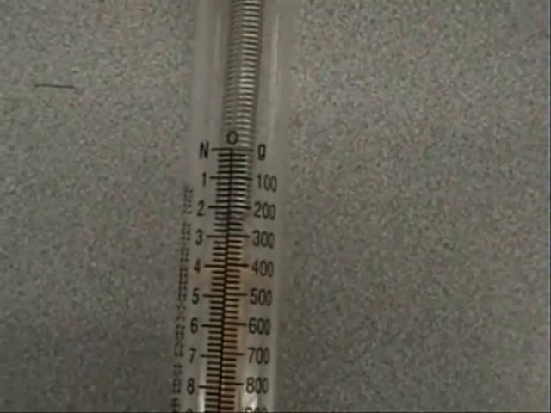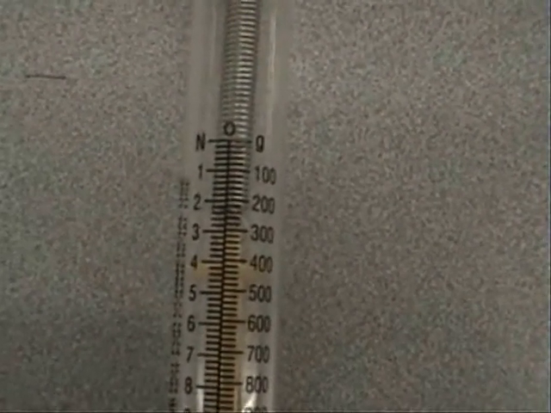And we can see that the reading on the force meter is 4.1 newtons. Haven't fiddled it, honest.